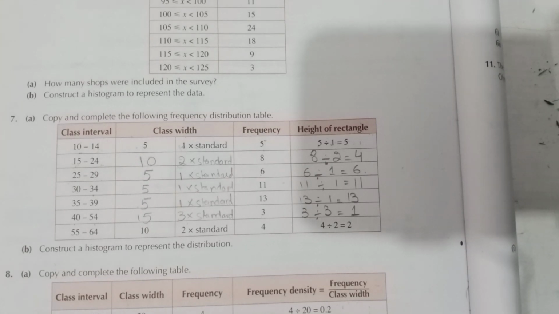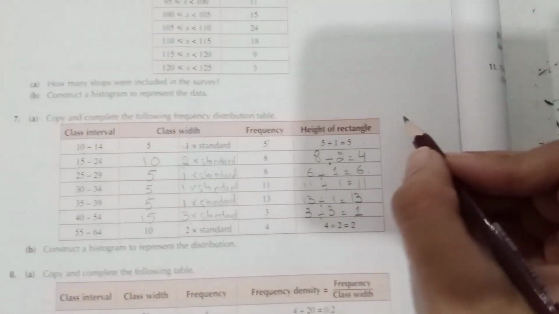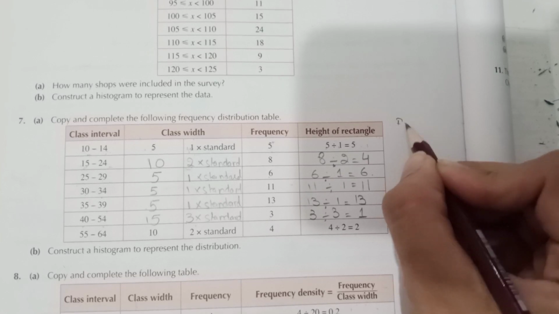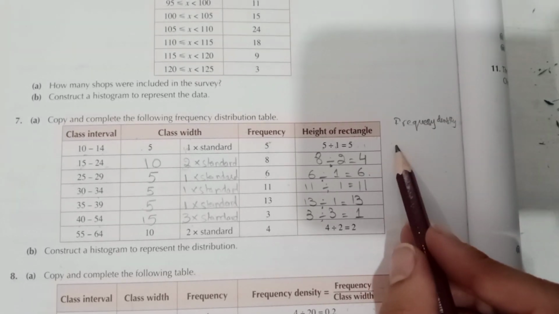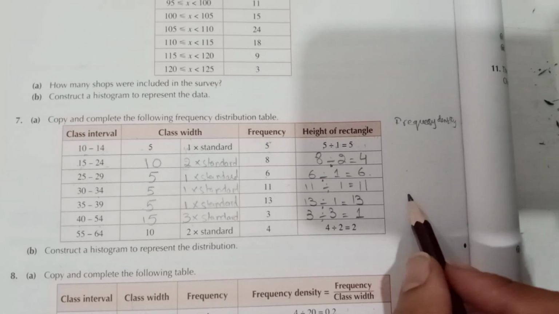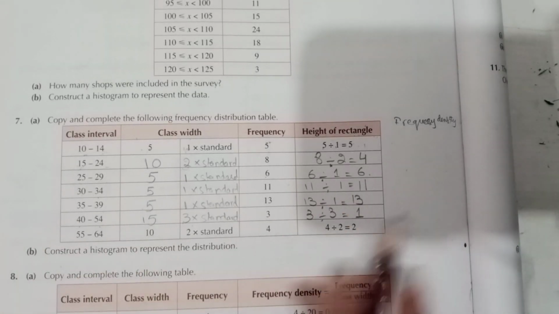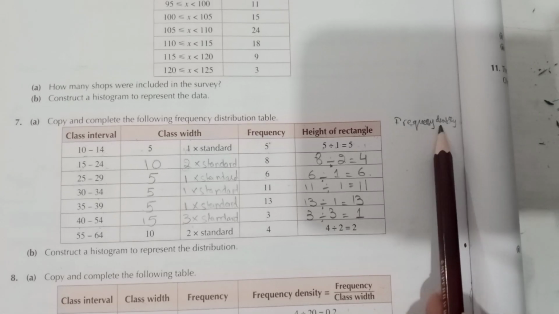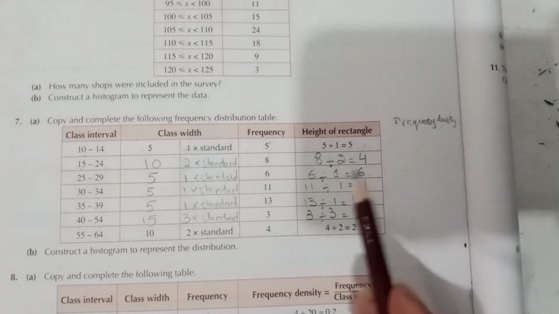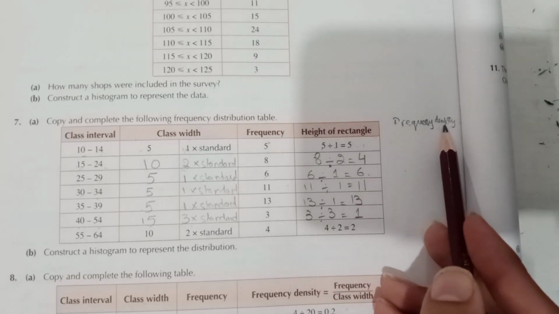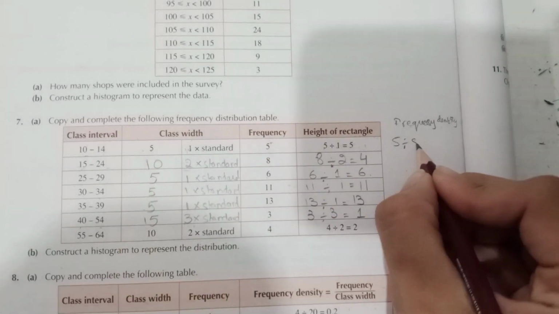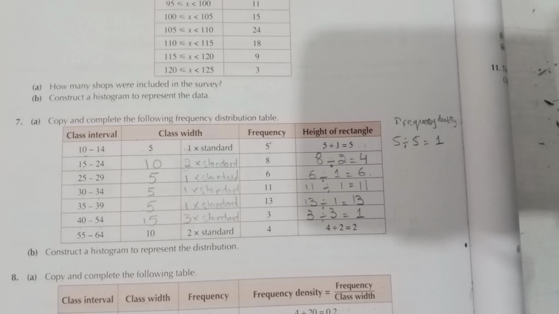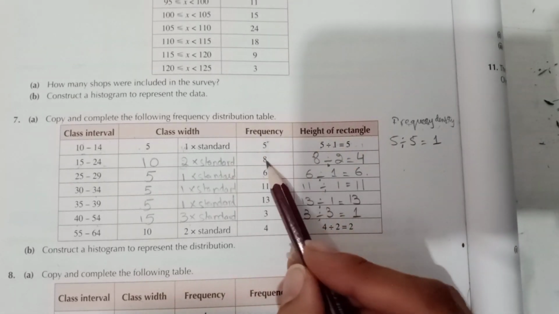You have to make the table separately, but I am writing the frequency densities there. Find the frequency densities here. For this table you have to draw a separate table, but I am writing the frequency densities in that space. And frequency density, we know, is equal to frequency over class width. That is the frequency which I divided by class width, and we get 1.